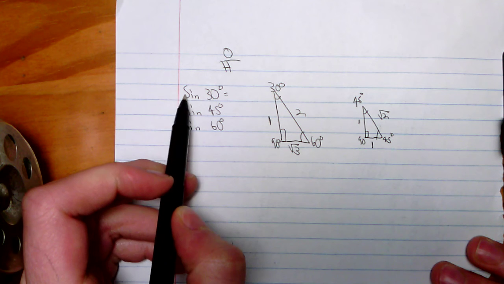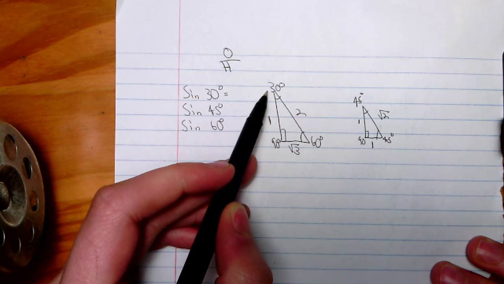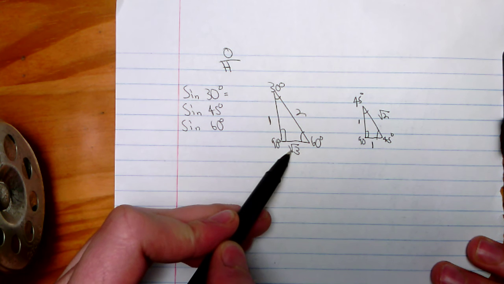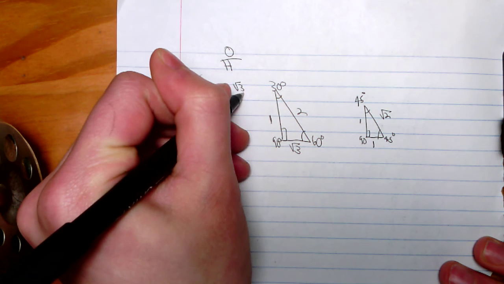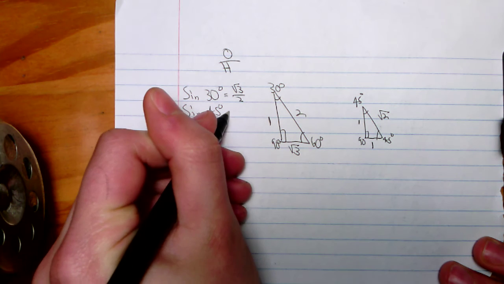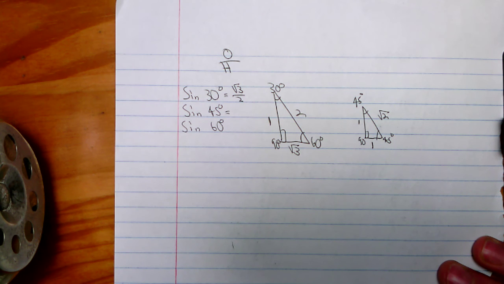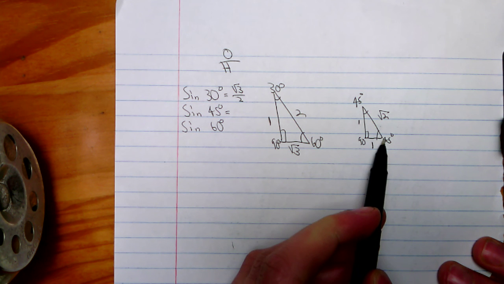So let's take sine of 30. You could just take 30 in this example. The opposite side in this case is square root of 3. The hypotenuse is 2. So sine of 30 is root 3 over 2. Sine of 45 is, let's see, you take a 45 here. Opposite side is 1.